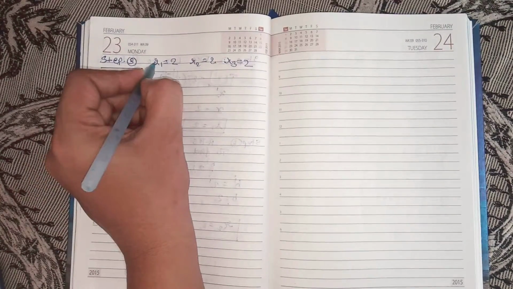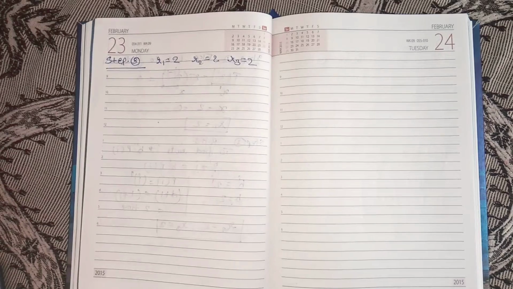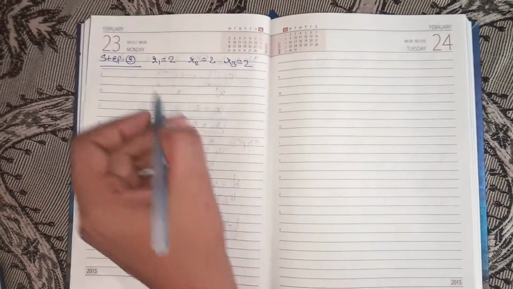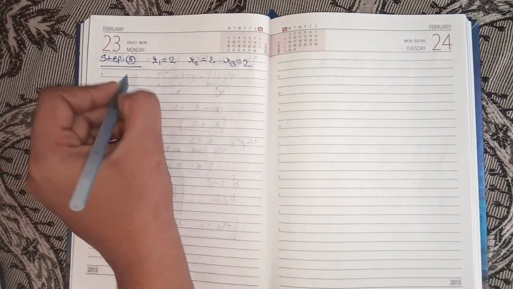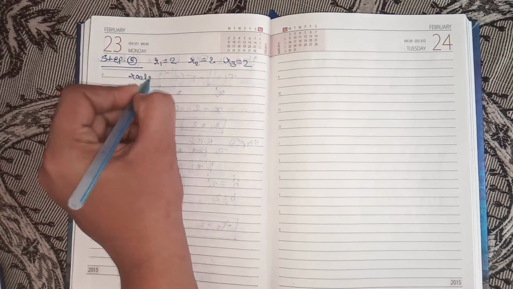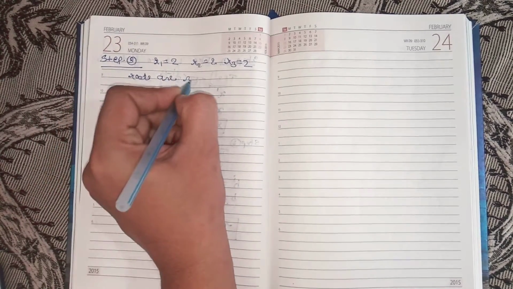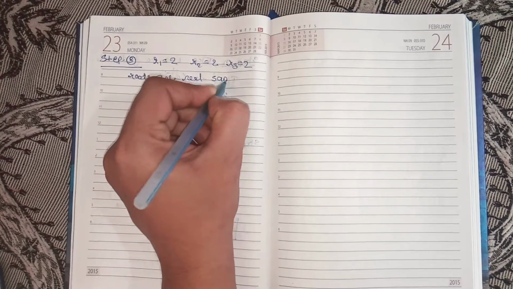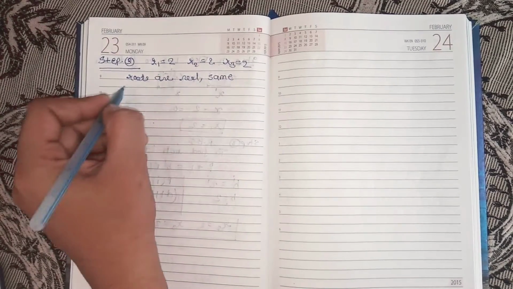Fine. So what is the generalized equation for all of these roots? We can observe here, roots are real and same.